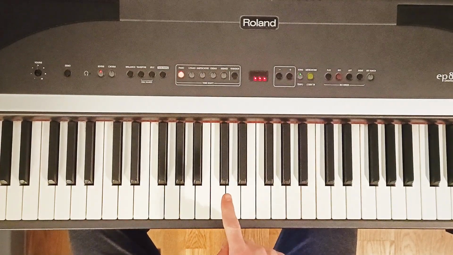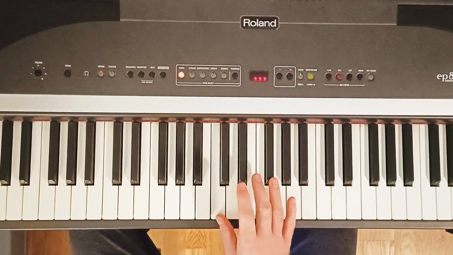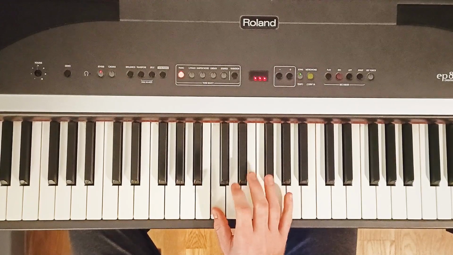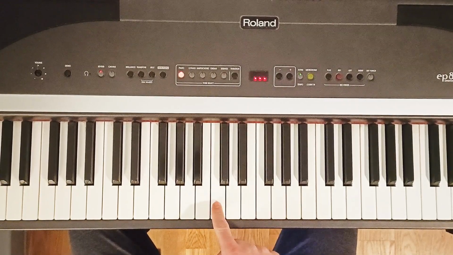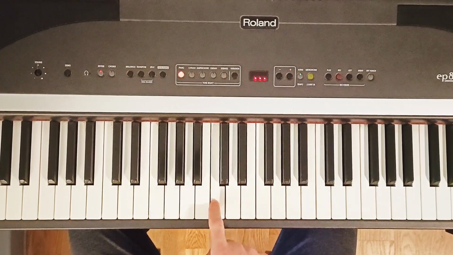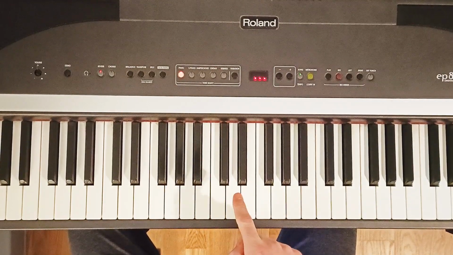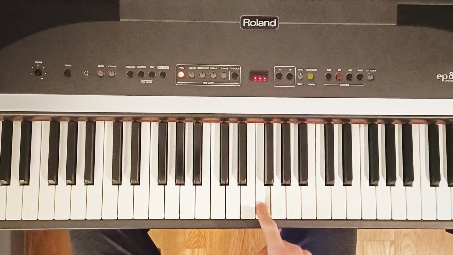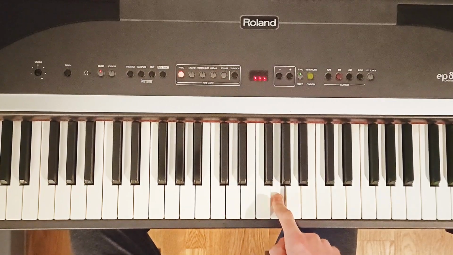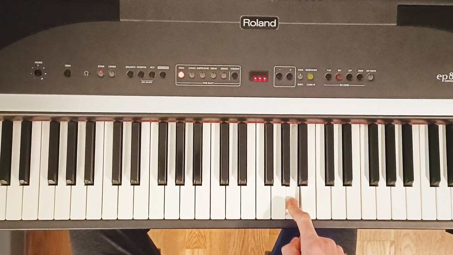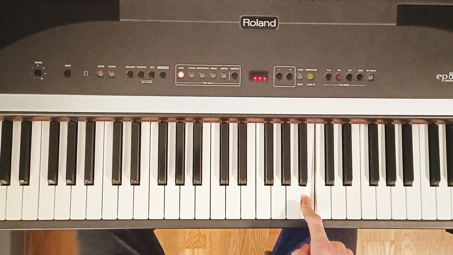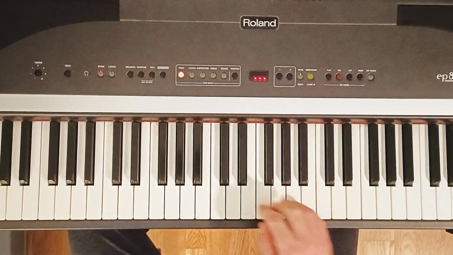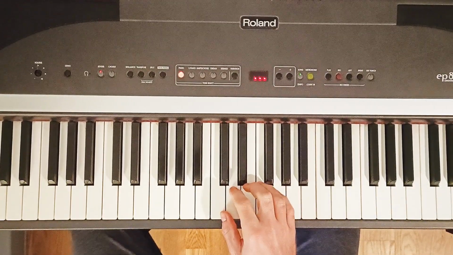So here is how that looks. If we're in the key of C, like I just played, we start with this, and this is a C, but in the key of C, this is 1, and then 2, 3, 4, 5, 6, 7, and back to the 1. Those are the interval numbers.